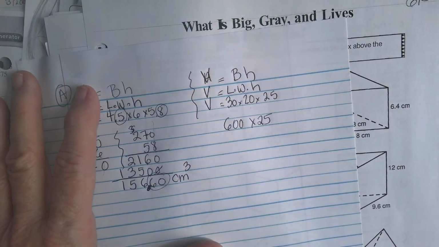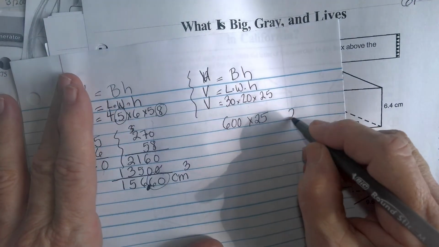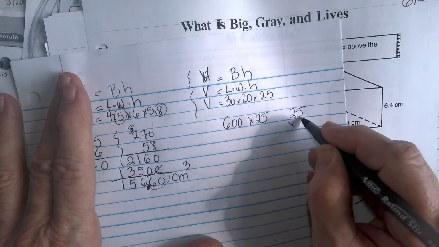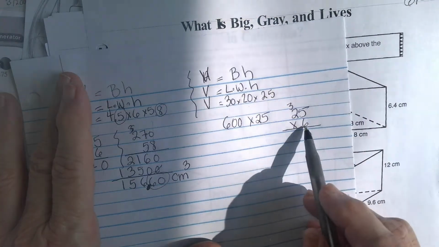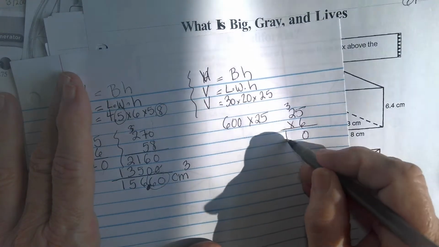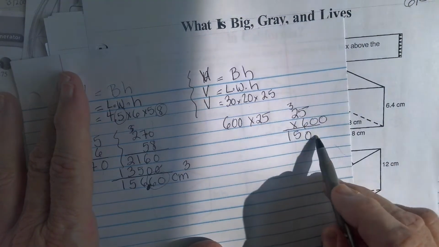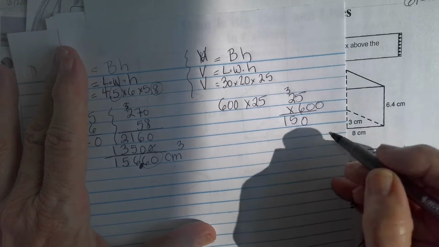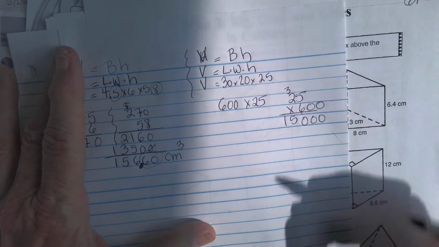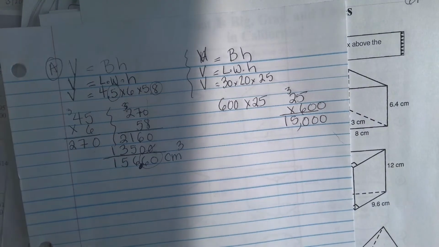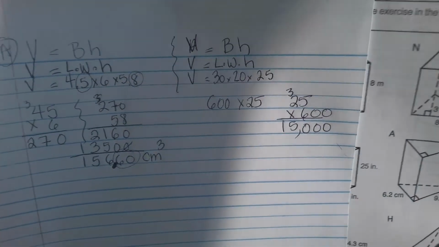And I could just go 6 times 25 and tack on 2 zeros. And that's exactly what I'm going to do. Go 25 times 6. 6 times 2 is 12, 13, 14, 15. But we really had 600. So how many zeros should I tack on? 2 zeros. And there is our answer. 15,000 cubic units. And let's see if it's there.